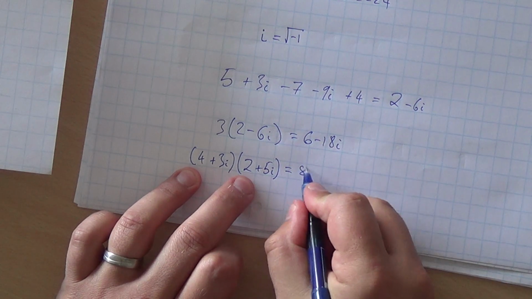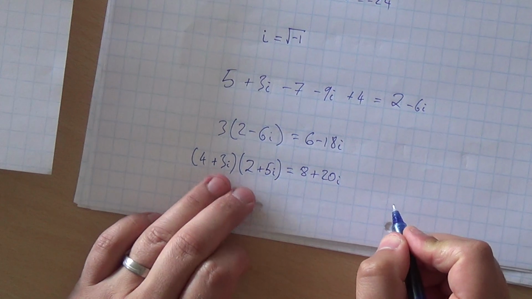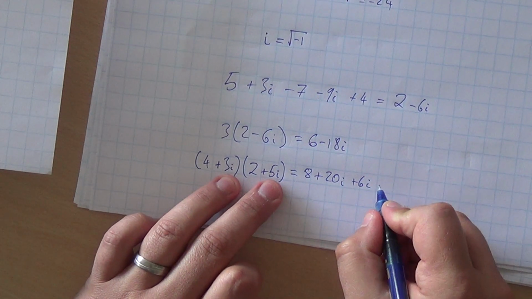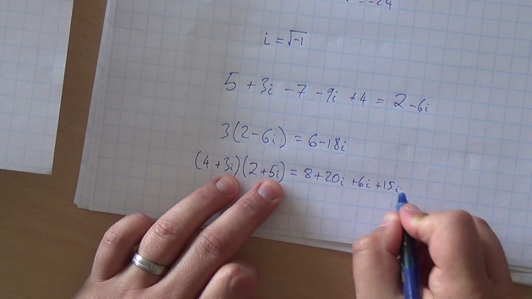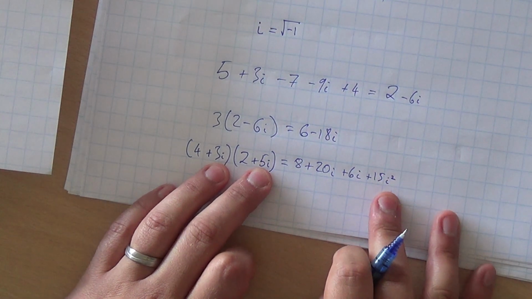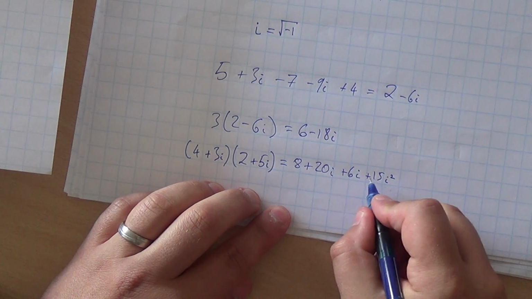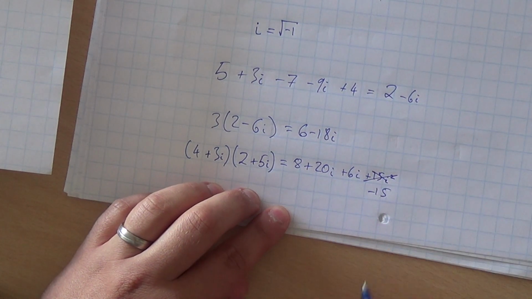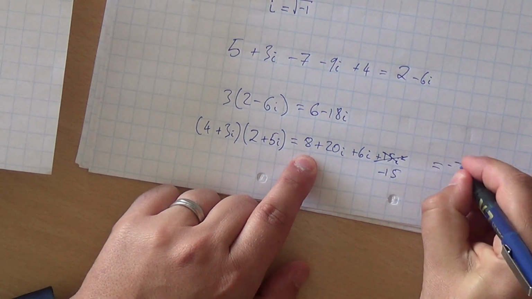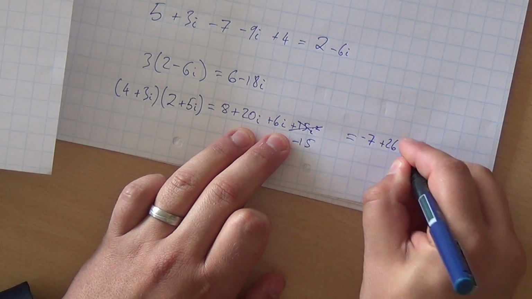4 times 2 is 8. 4 times 5i is 20i. 3i times 2 is 6i. And 3i times 5i is 15i squared. Now at this point, we can remember what i actually is. It's this square root. So what is i squared? That's -1. So in fact, that is really -15. We can now simplify this. 8 take 15 is -7, and 20i plus 6i is 26i.